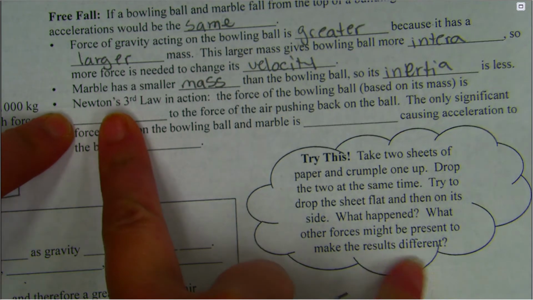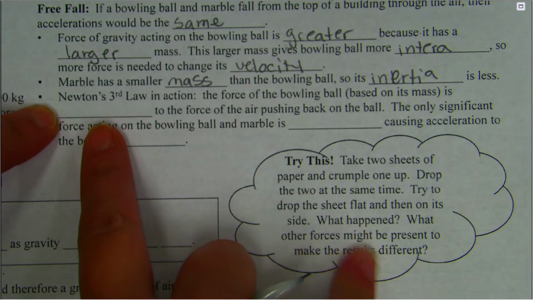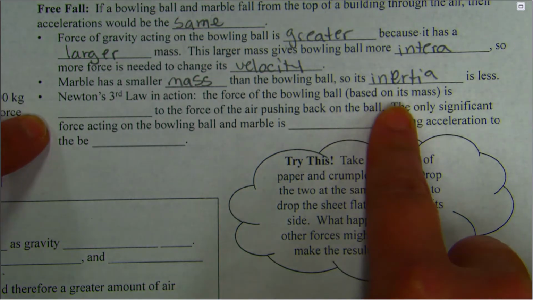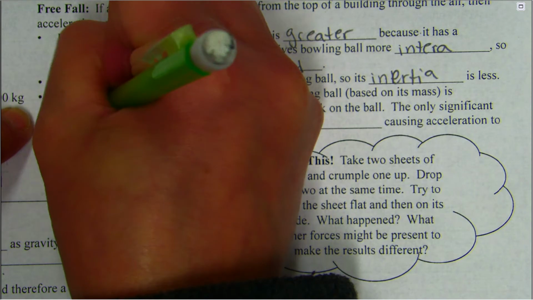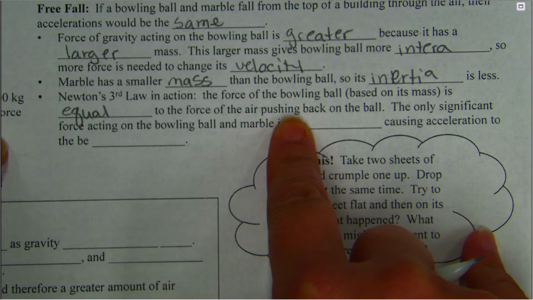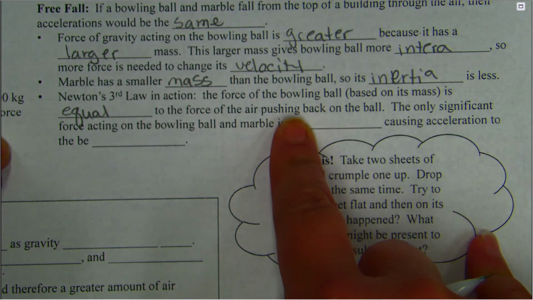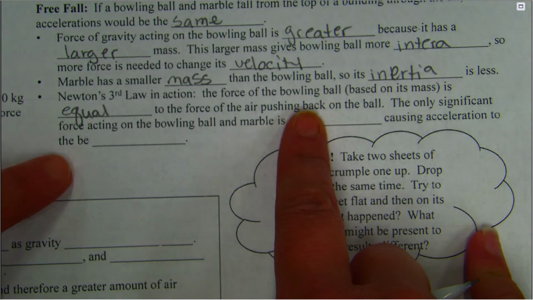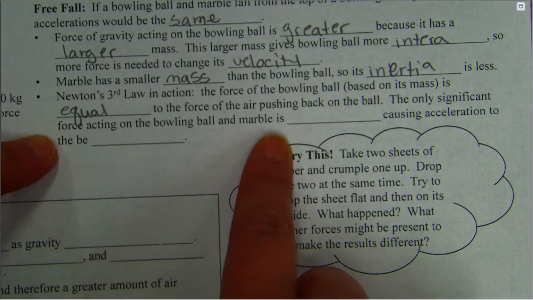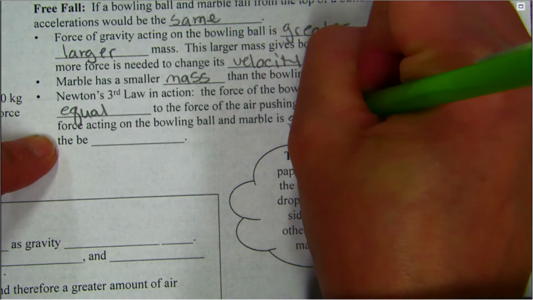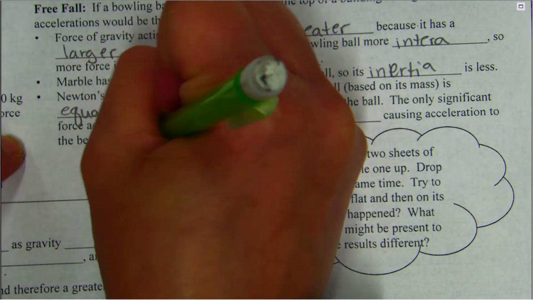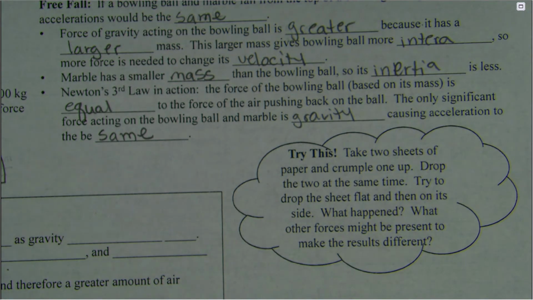All right, so let's take a look at this in terms of Newton's third law. The force of the bowling ball is based on its mass, and that is going to be equal to the force of the air pushing back up on the ball, and we call this air resistance. We're going to define air resistance in a moment. The only significant force acting on the bowling ball and the marble, therefore, is gravity, which is going to cause the acceleration to therefore be the same because, again, gravity is 9.8.